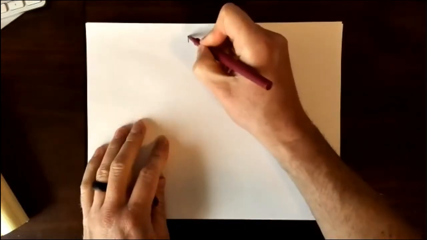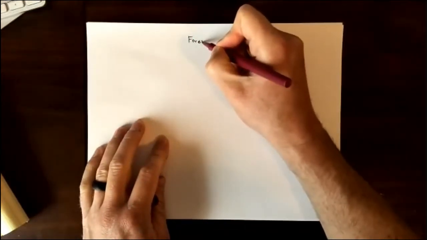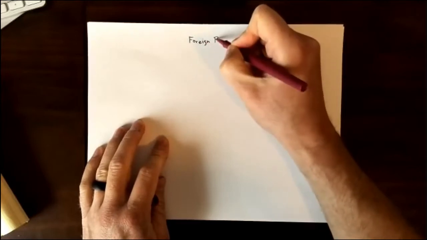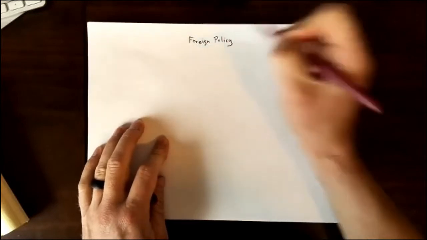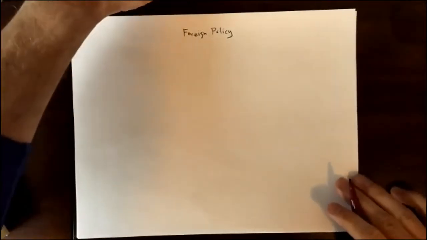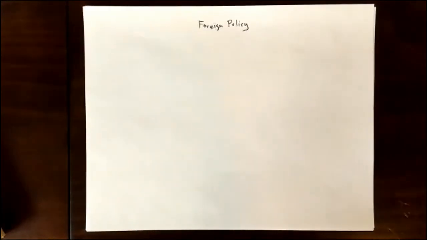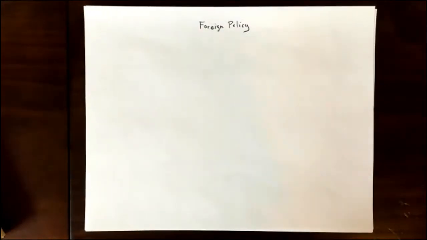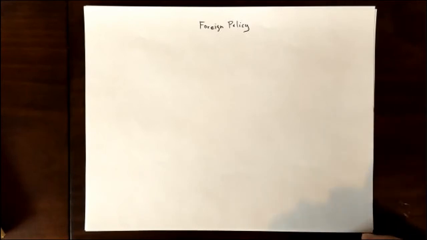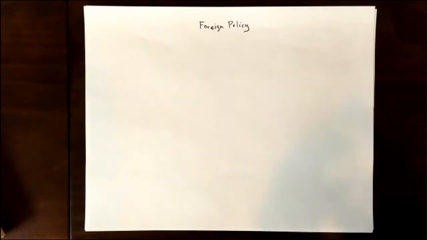So we're going to be timelining foreign policy. And if you have not done one of these yet with me, I highly recommend that you take your own notes, that you write this down maybe in a notebook, just because for me, when I write stuff down, I remember it better. It makes more sense to me. So what I'm going to be doing is walking you through some of the things that you need to know about American foreign policy from the start of our history to the end.